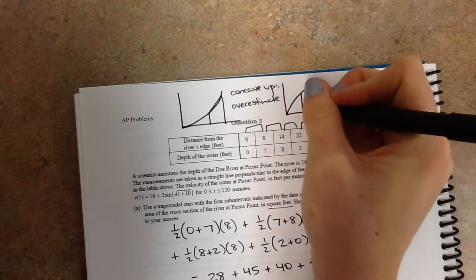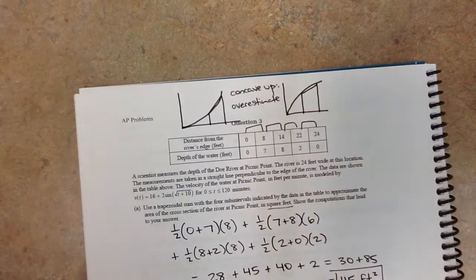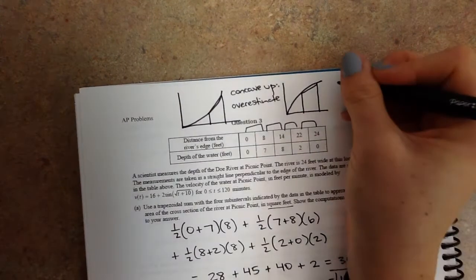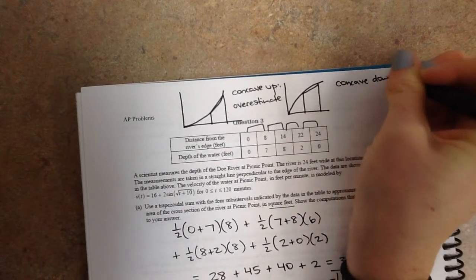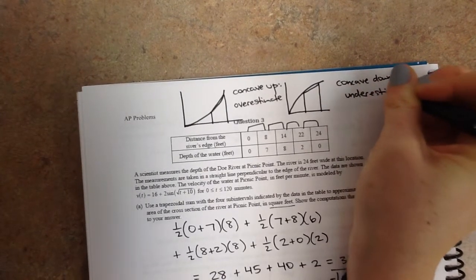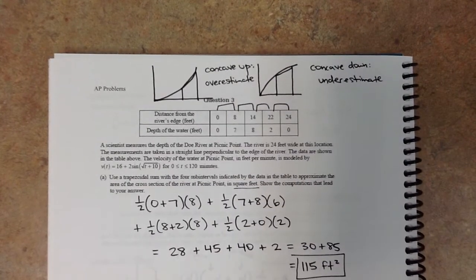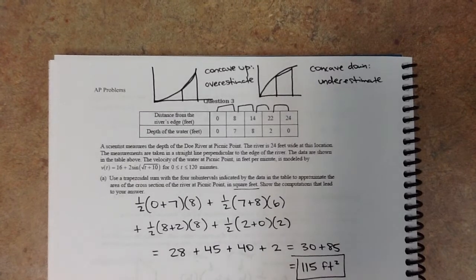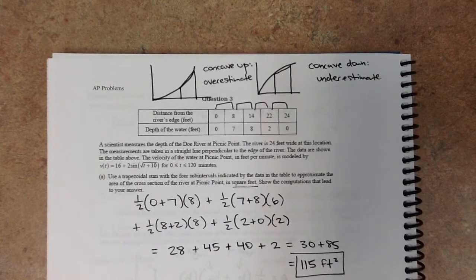Concave down curve, same thing. If we make even just two trapezoids here, when you connect the dots on the trapezoid, it ends up going just under the concave down curve. So if you've got something that's concave down, you end up with an underestimate. So if you guys remember with the left and right Riemann sums, under and overestimate were determined by whether the function was increasing or decreasing. With the trapezoid rule, it's determined by whether the function is concave up or concave down, as to whether the trapezoid would go just under the curve or just over the curve. All right, so we'll save that last AP problem to do together.